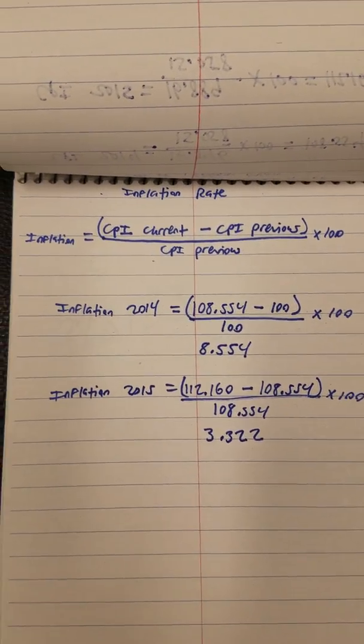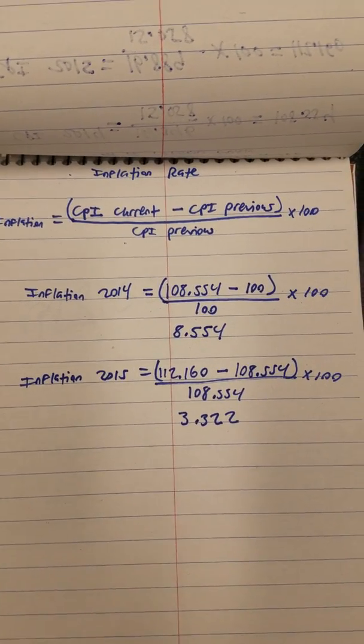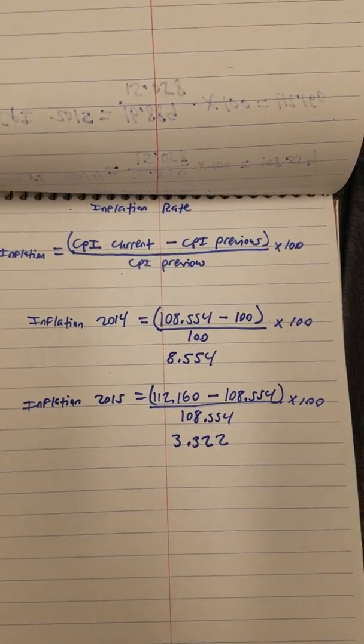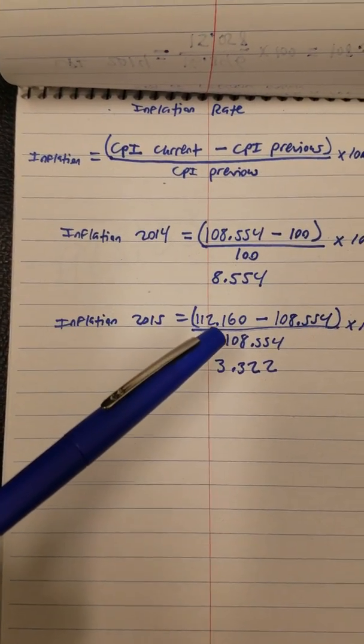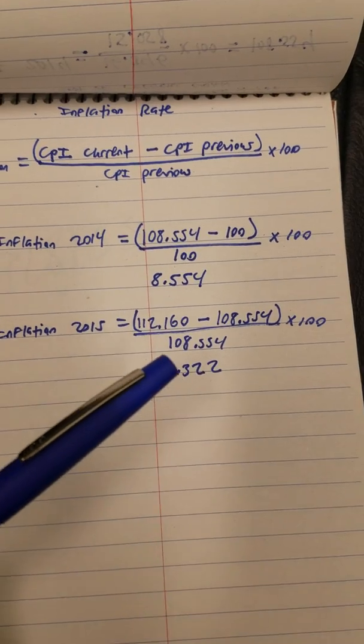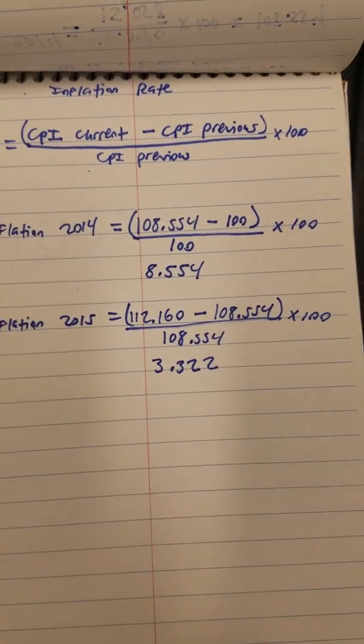If you take 2014 to 2015, it increased another 3.322%, and you get that by subtracting 108.554 from 112.160, plugging in the rest of the numbers, and you get that percentage.